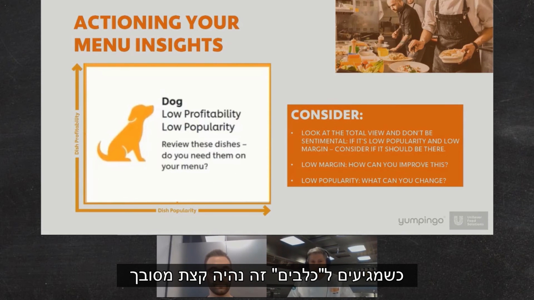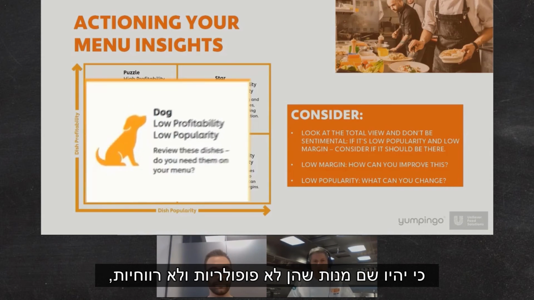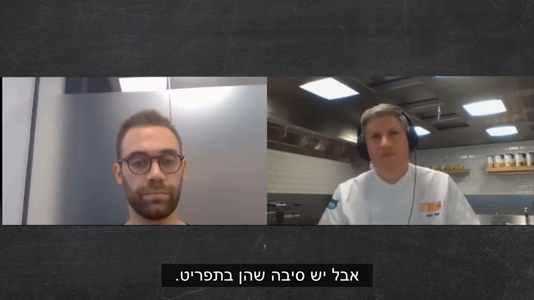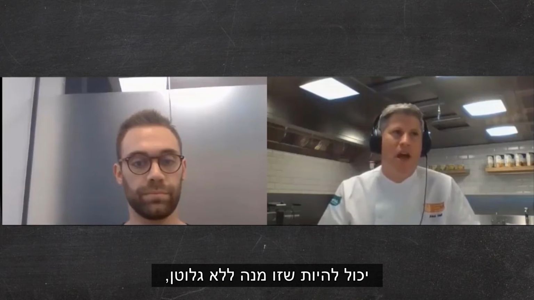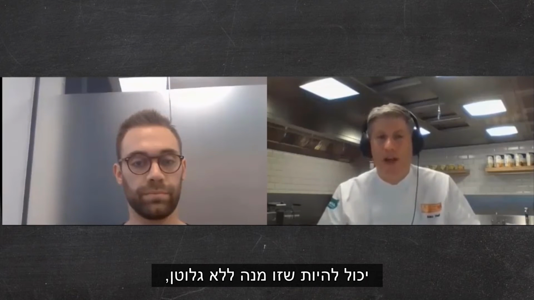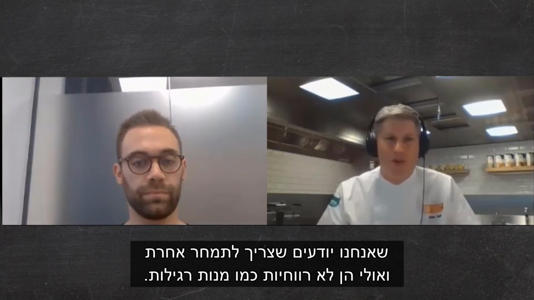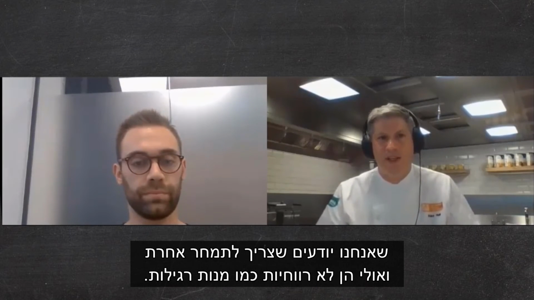Your dogs, now this is where it gets a bit tricky, because there are going to be things on there that are low in popularity and low in profitability, but they're there for a reason. They could be a gluten-free meal. It might be the kids' meals, which we know you have to do special pricing around, and it might not drive that same level of profitability.